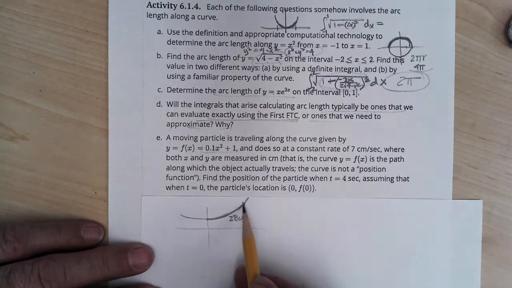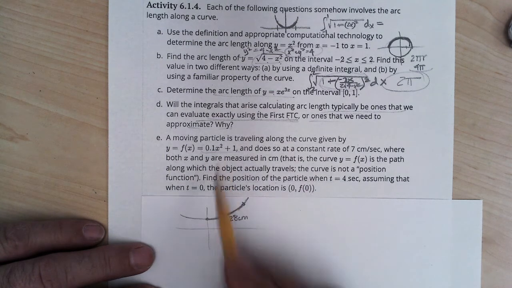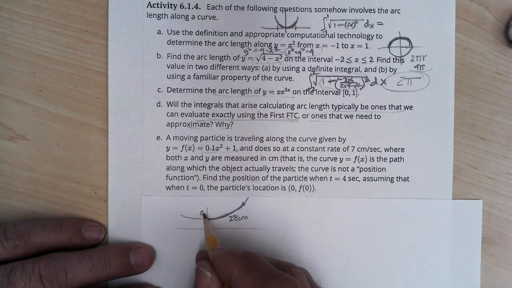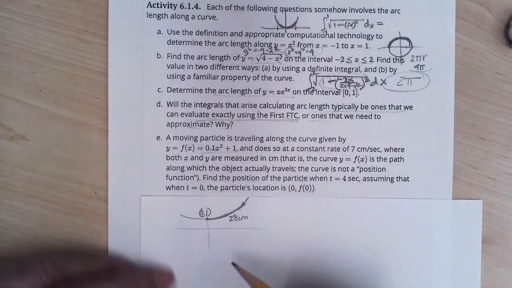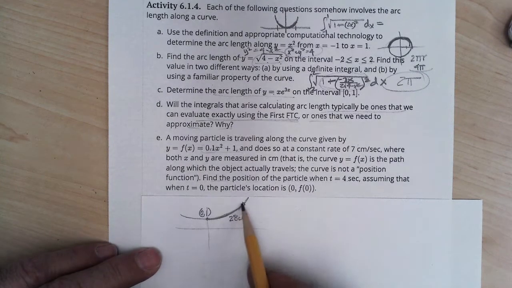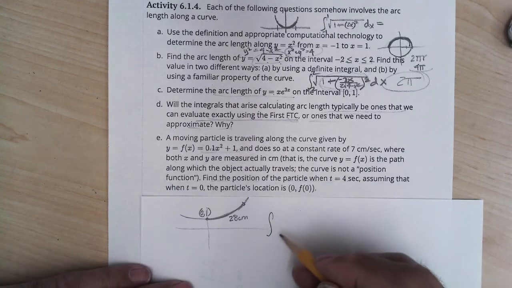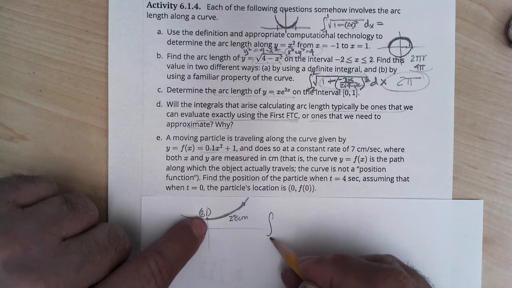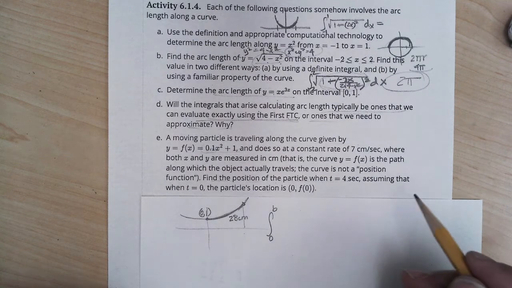So they want us to find the location that it's at, given that it starts at 0 and f of 0, which is, if you put 0 in here, you get 1. So it starts at the place 0, 1, and ends up here, following this path. Now, to find the length of an arc on the curve, you do the integral starting from where it starts to where it ends, which we have no idea.